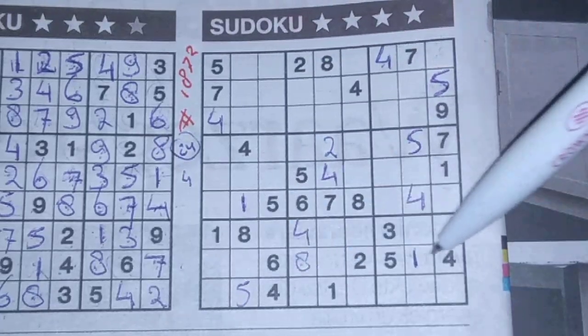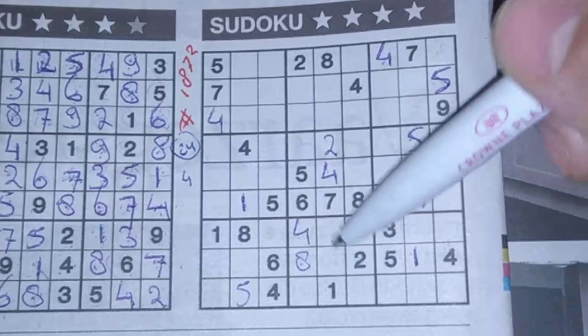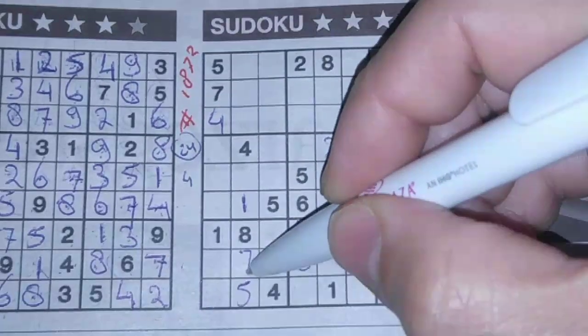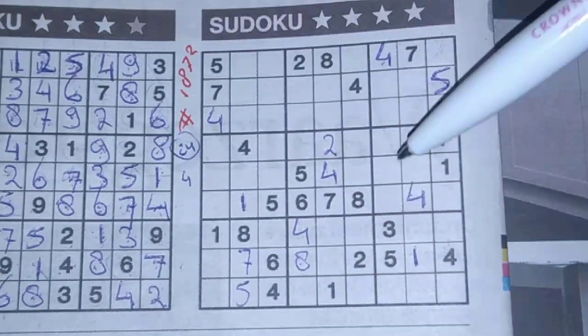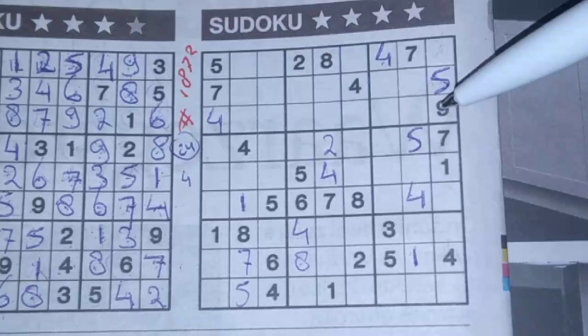Yes, in this row, 3 missing numbers. One of the missing numbers is 7. We see here 7, no 7 there. Here 7, no 7 there. Only place for the 7 should be there. A 3 and a 9 are left. I cannot fill this yet. Need to wait.